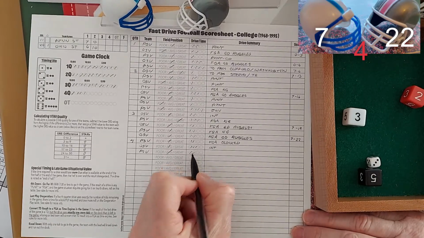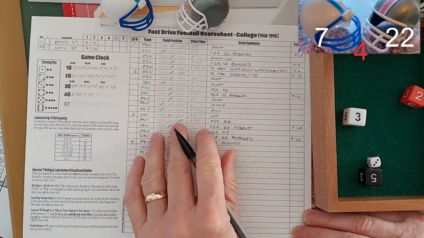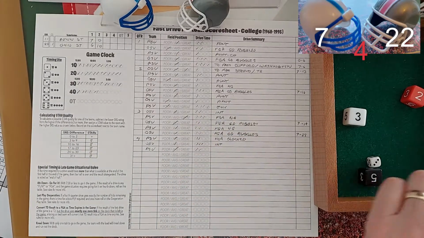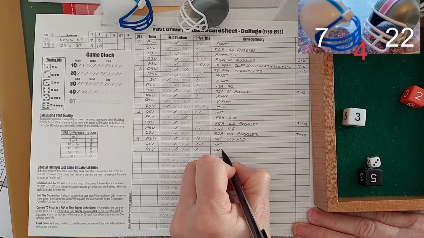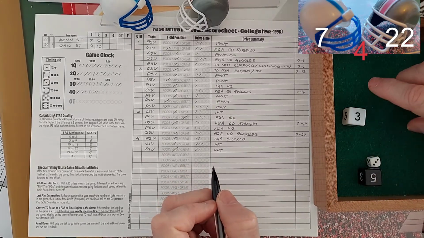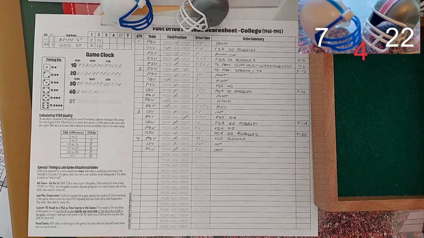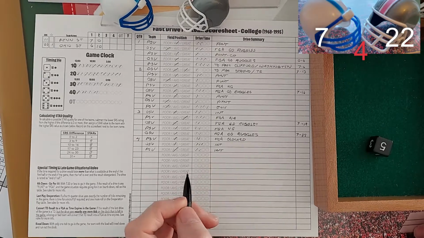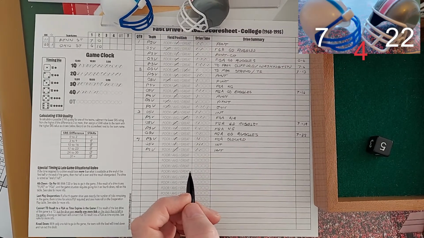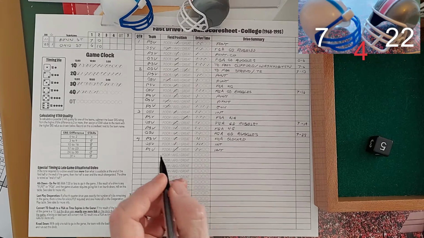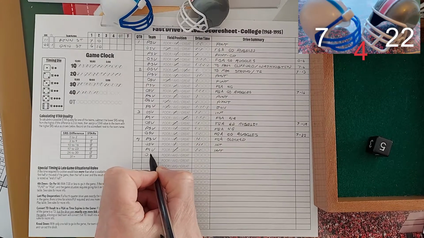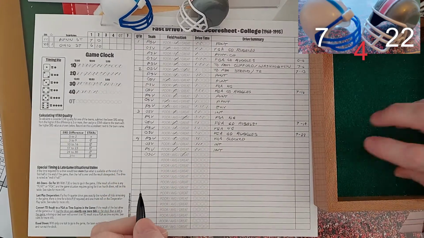2 clicks. About halfway through the quarter, 2-3-5. That's another interception, same rule. Penn State gets it back. And 5 is receiver catches it, the defender makes the touchdown-saving tackle, but they'll have great field position. OSU in great field position.